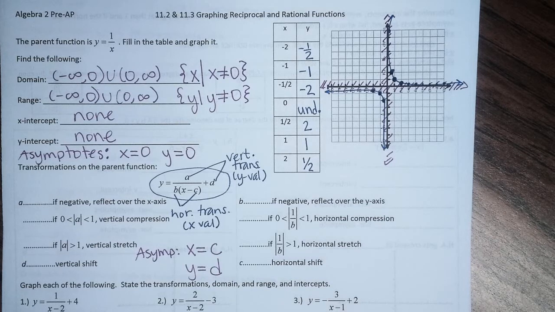Now I'm going to teach you how to graph one of these using all this information that I just talked about.